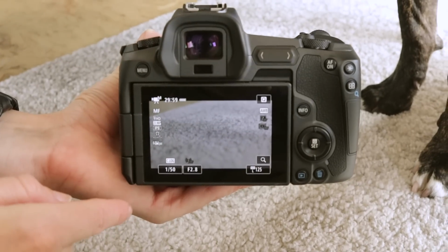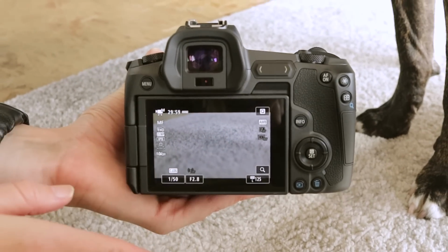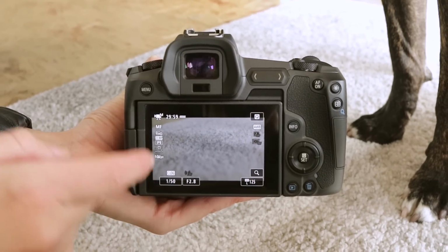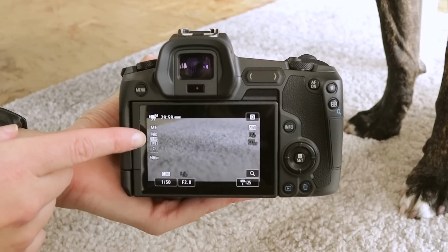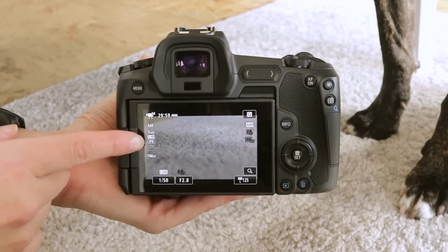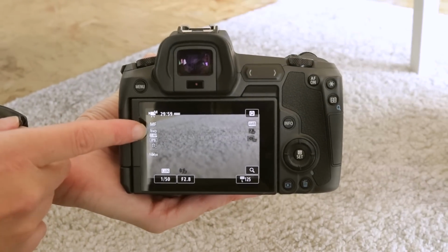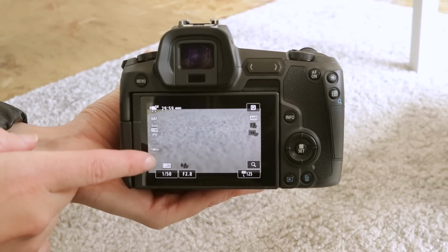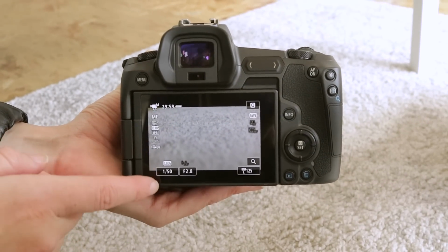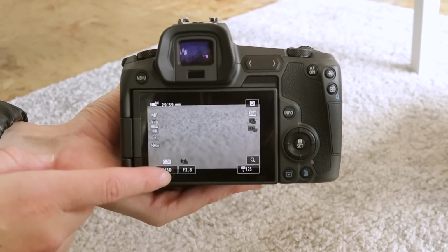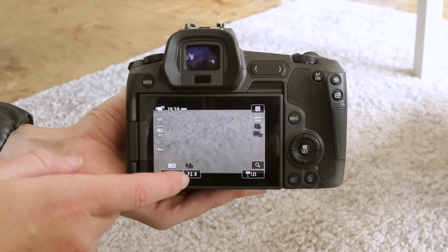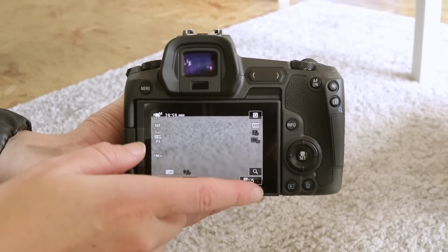So in the interface of the EOS R, it's really familiar for me. It's easy to see what's going on. I have manual focus. I have 23.98 frames per second. It's full HD, which is 1920 by 1080. I see that C-Log is enabled. I also have 1/50 shutter speed, my F number, which is the aperture at 2.8, and my ISO.